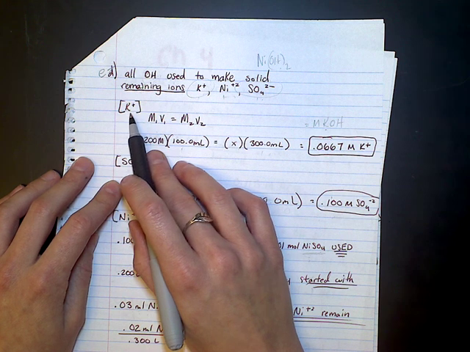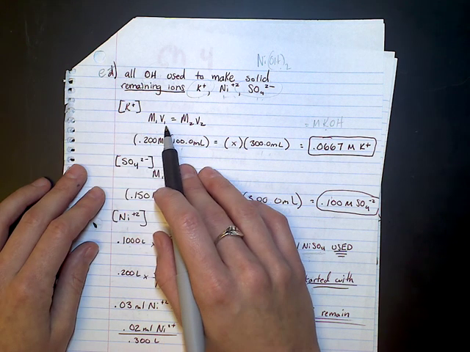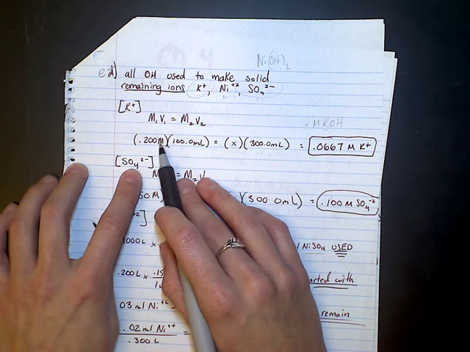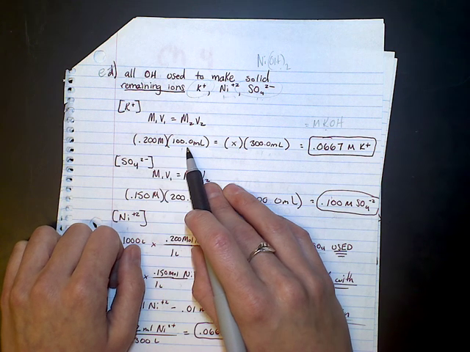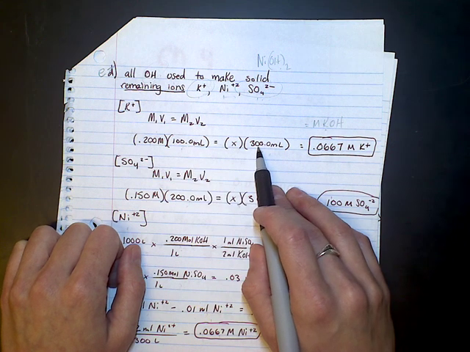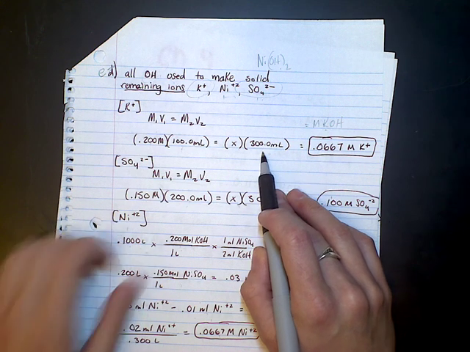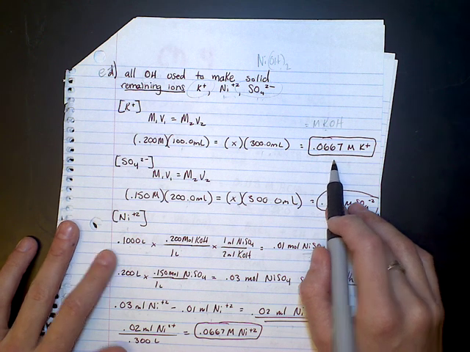Potassium, whatever we poured into this mixture is what's left. So what I did to do this, seriously the easiest way to do this is M1V1 equals M2V2. I took the molarity of the KOH times the volume of the KOH that I used initially, set it equal to the new molarity times the new volume once the two solutions had been added together. Okay, so solution 1 and 2 add together to be 300 milliliters. And that gets me my concentration of K+.